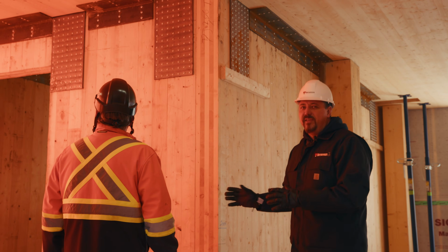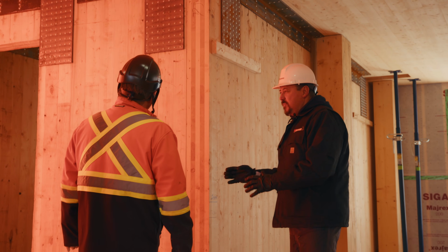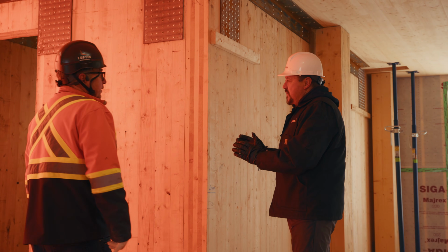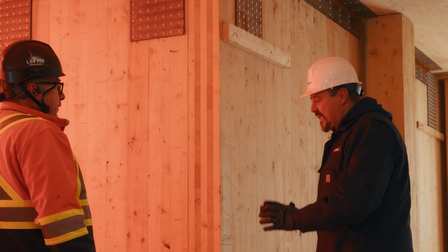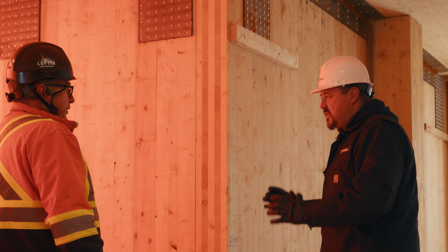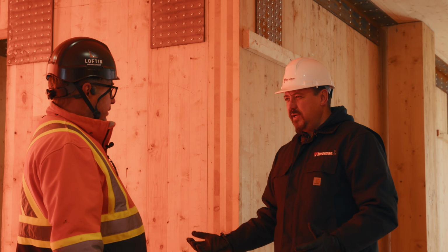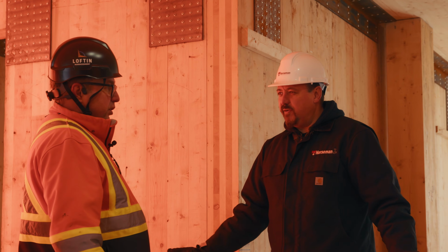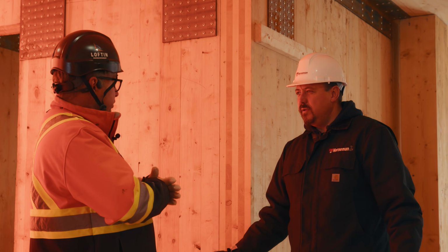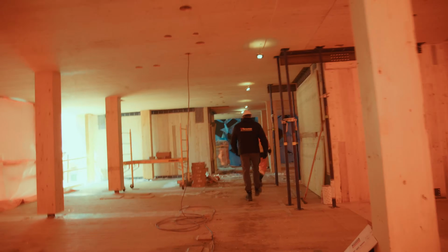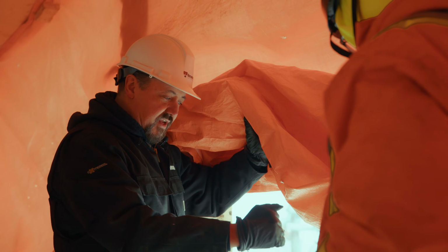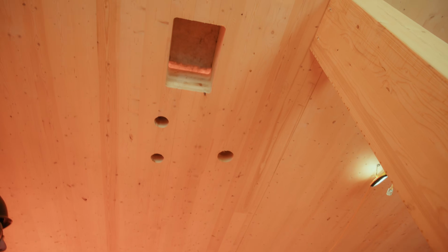So the engineering behind this is really quite unique because this is a structurally completely separate timber frame building. Is there a concrete core to this other than the footing and the foundation wall? Other than the foundation, everything's wood from above. I was almost jealous in the way that they could put this together in such a short amount of time.